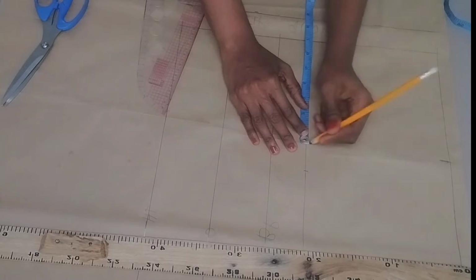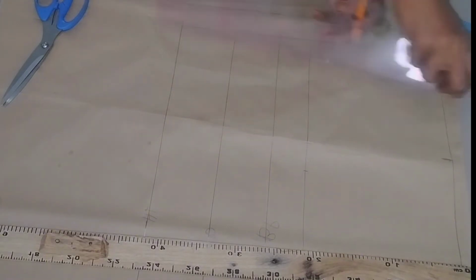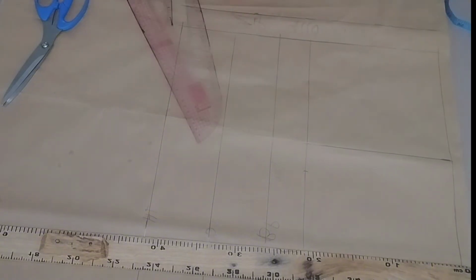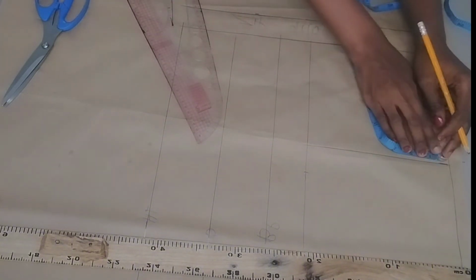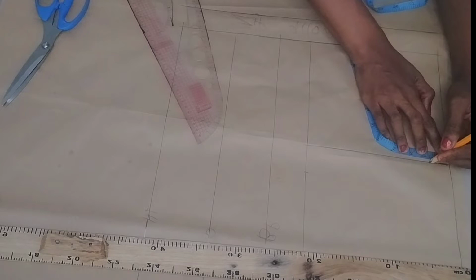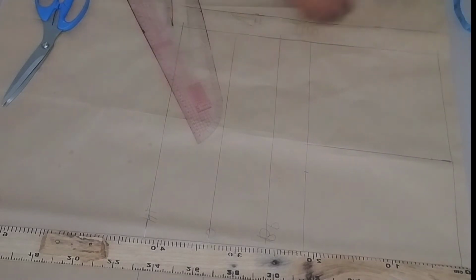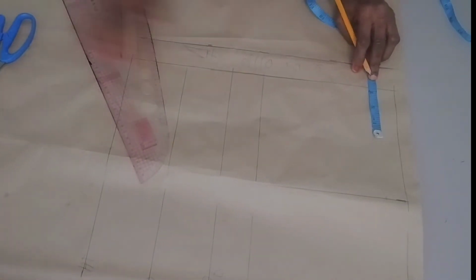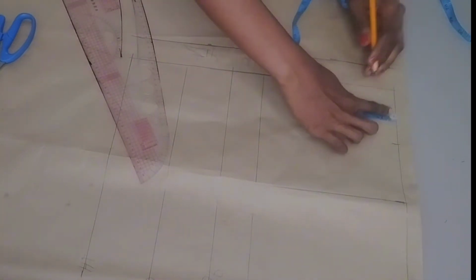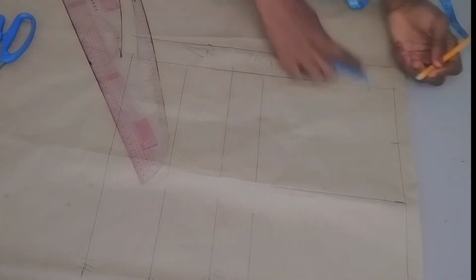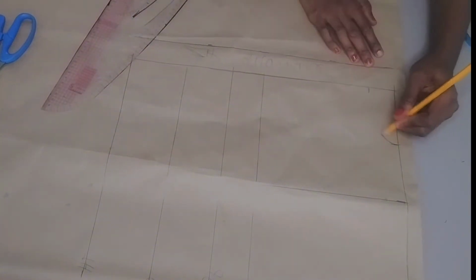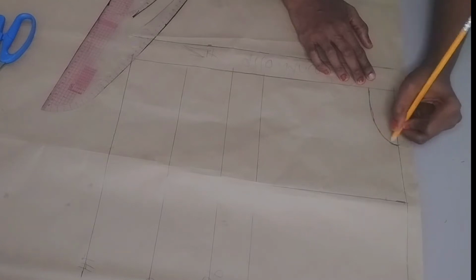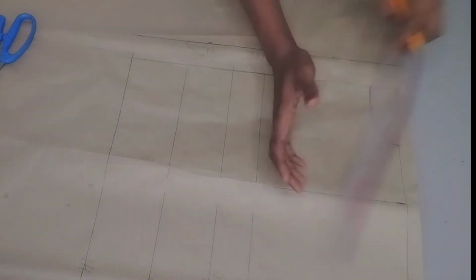I also marked my bust circumference divided by 4, and I drew a straight line to connect the lines. And then after that, I did my shoulder slant by 1 inch, and I marked my neck. The neck width is the same 3.5 inches, and a neck depth of 1.5 inch. And I drew out my neck like so, and I also slanted my shoulder.